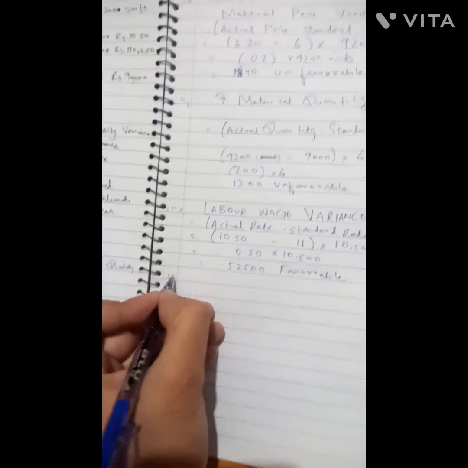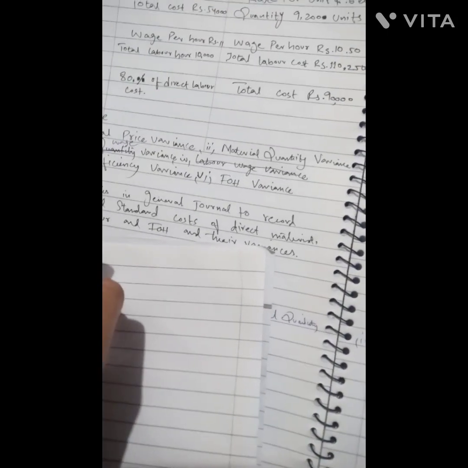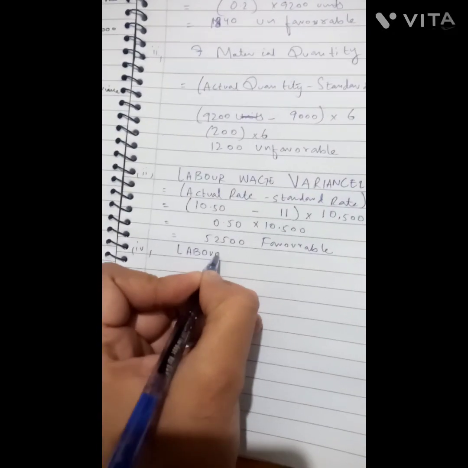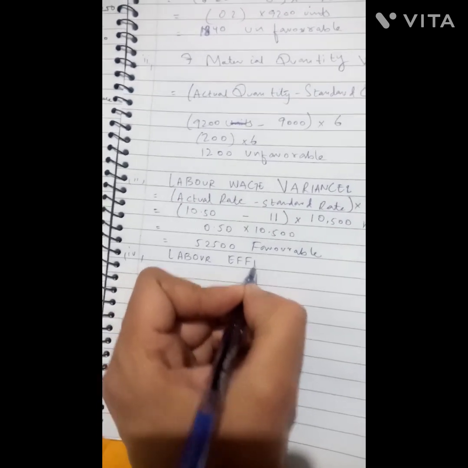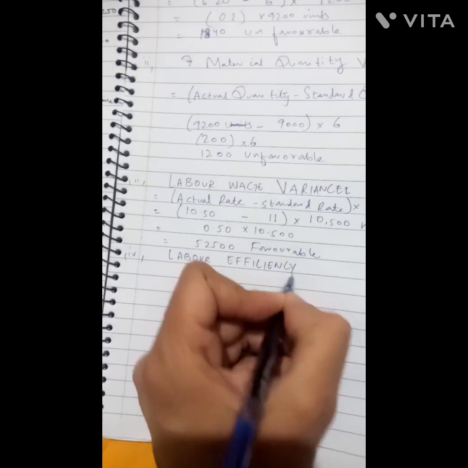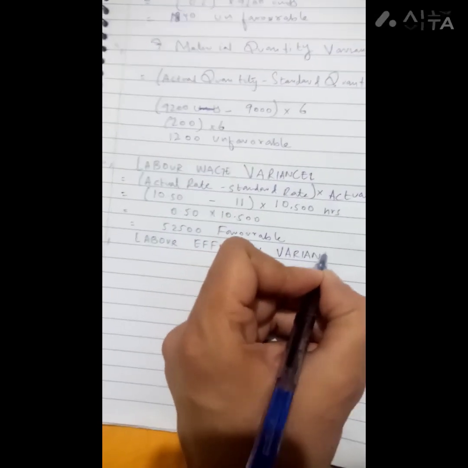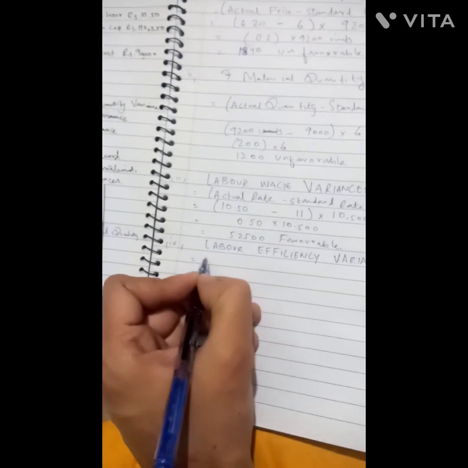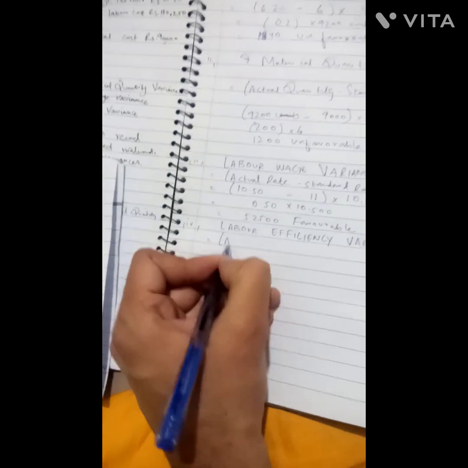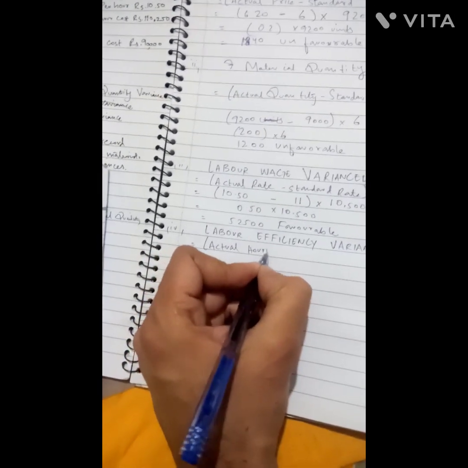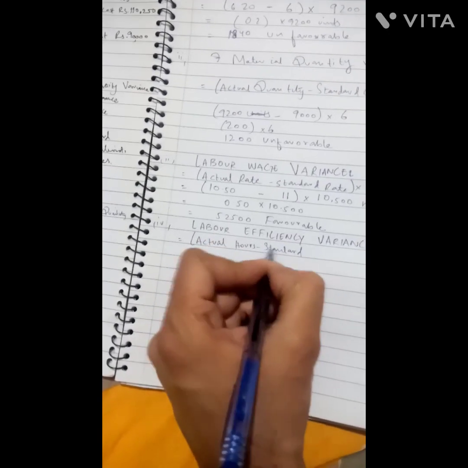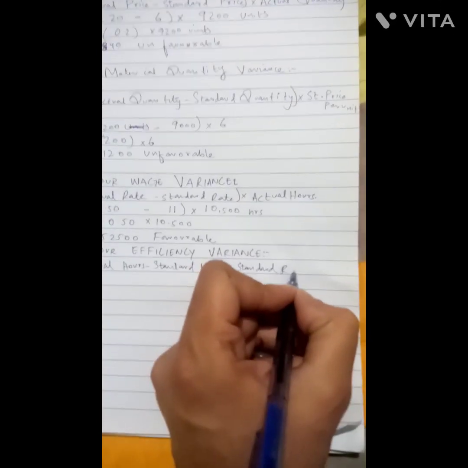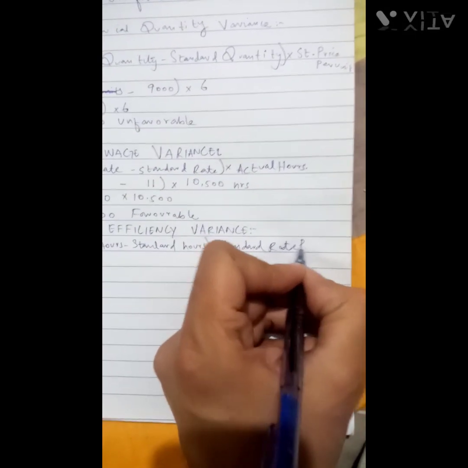Okay, now it's time for labor efficiency variance. The formula for labor efficiency variance is actual hours minus standard hours, multiplied by standard rate per hour.